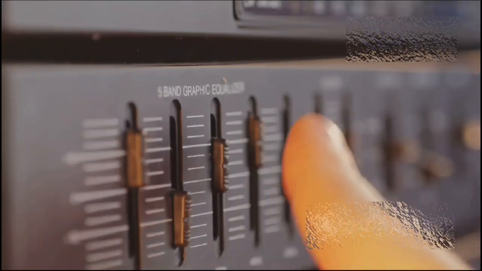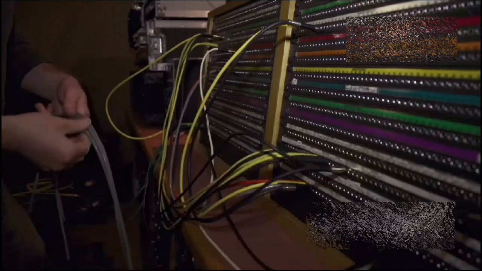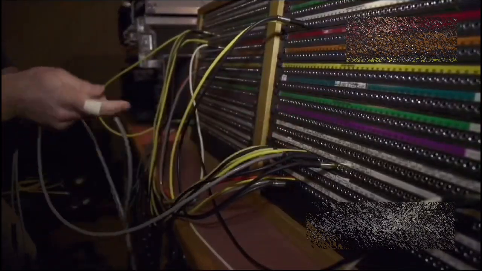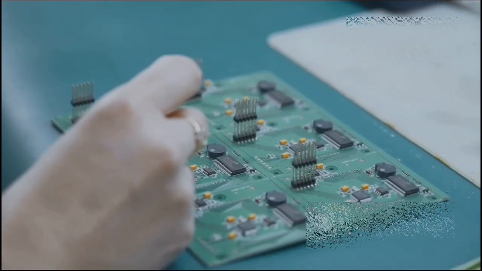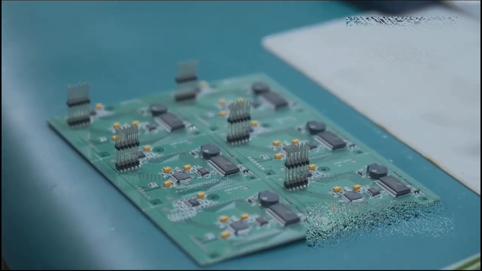Filters, used to remove unwanted frequencies from signals, also rely on resonance. They are essential in audio systems, telecommunications, and even medical equipment. By understanding resonance, we can design filters that allow only the frequencies we want, making our technology work better.